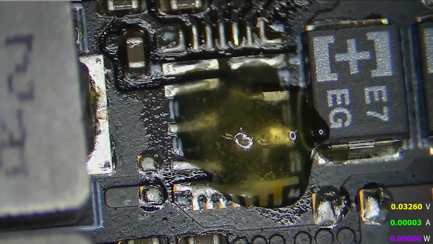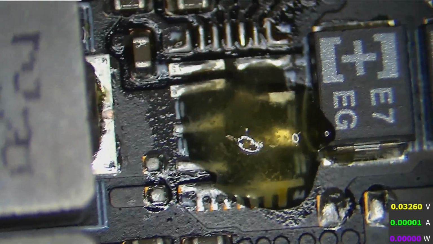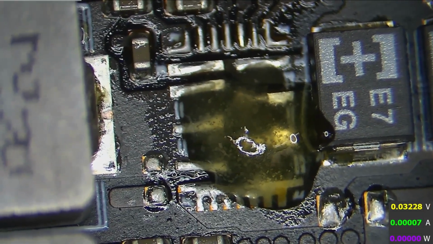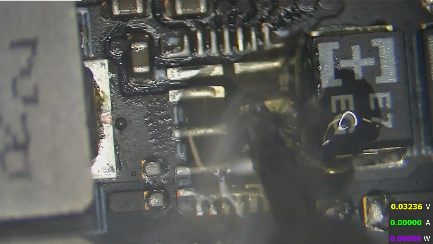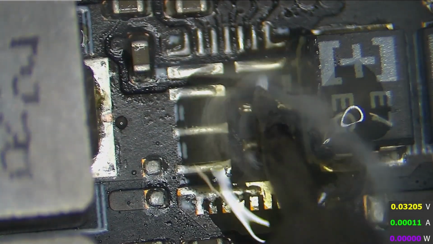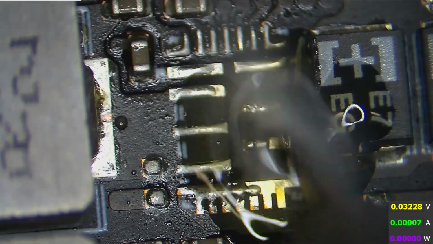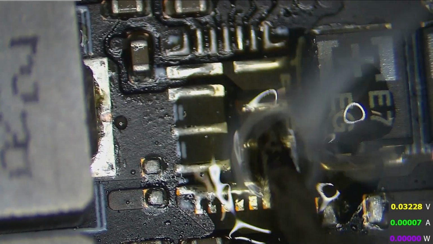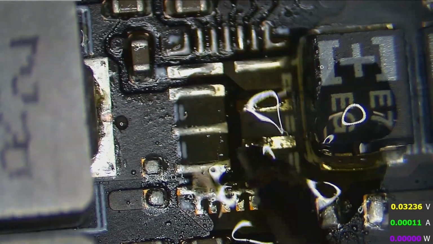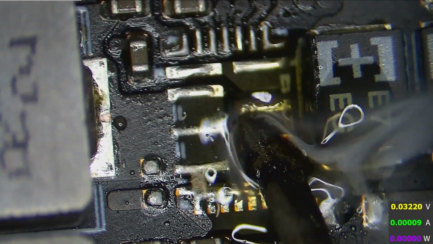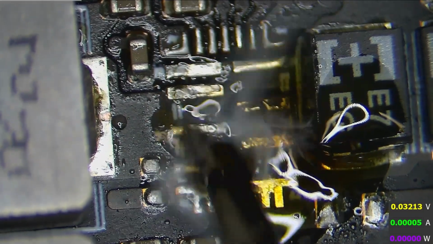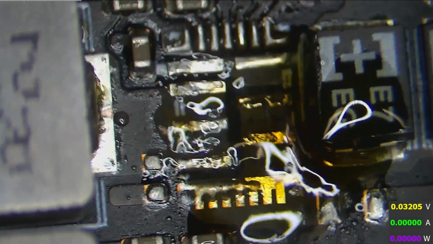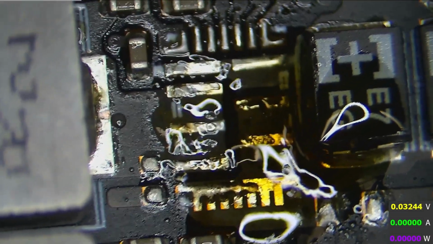Turn up the fume extractor to not get the cancer. Just apply some hot air heat and wick this. Let's get some leaded solder on here.